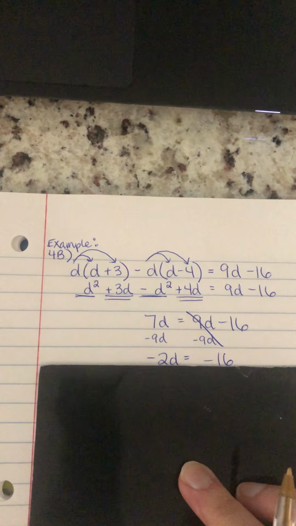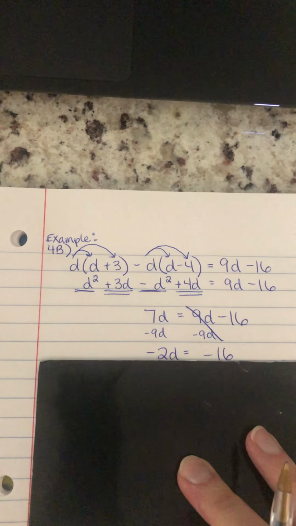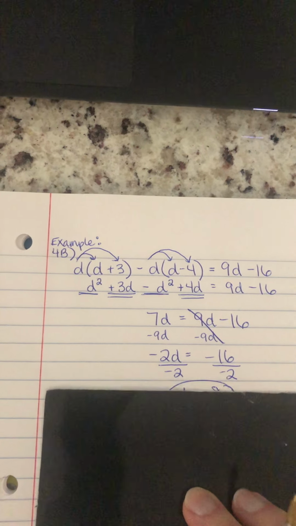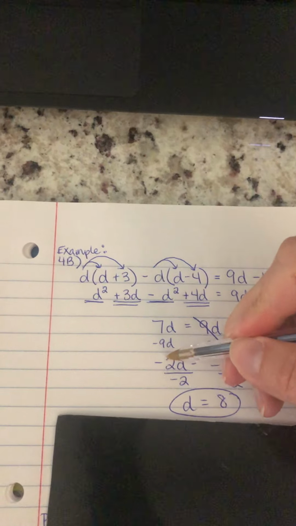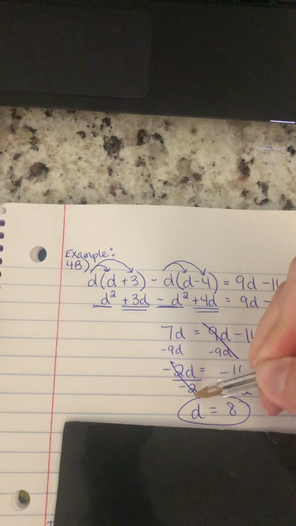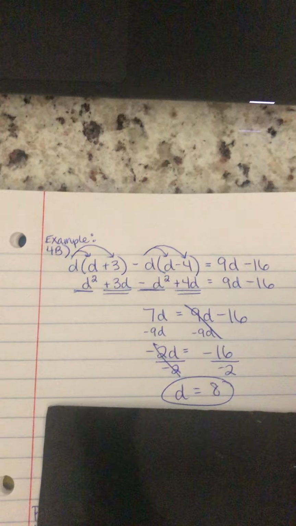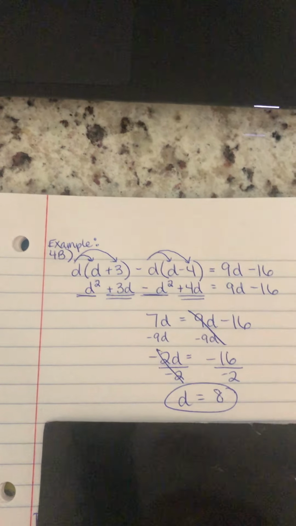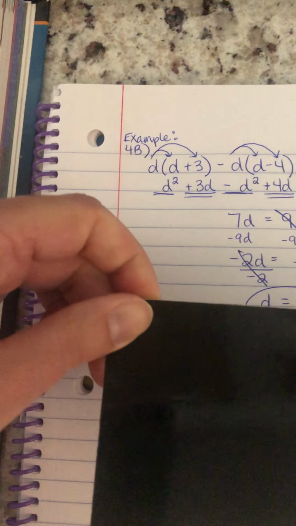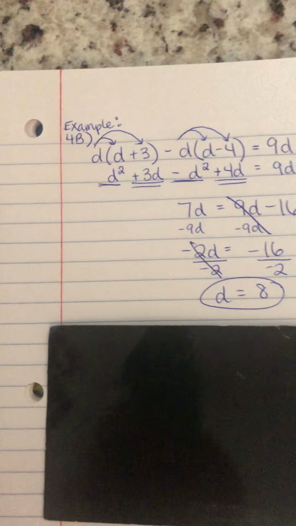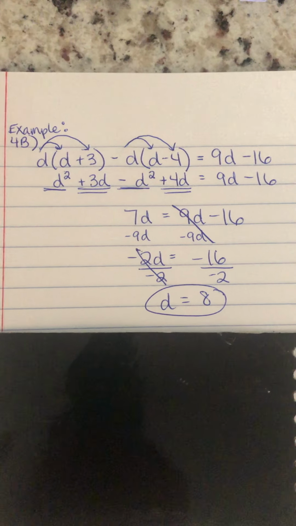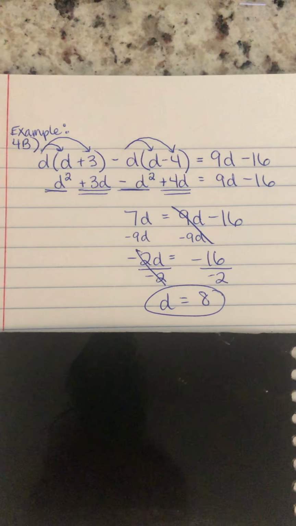And I had negative 2d equals negative 16. And last step then, to get d alone, to get rid of multiplying by negative 2, you need to divide by negative 2. And you'd have d equals 8. So again, go try the homework now, and go try even number 30, and I will come back on with another video on how to work through number 30.